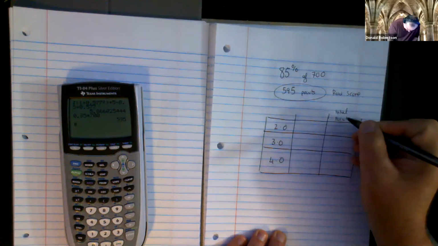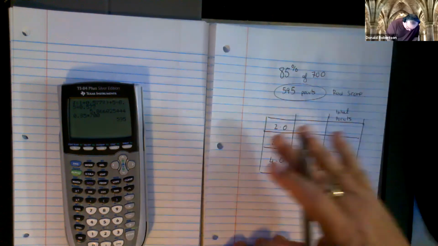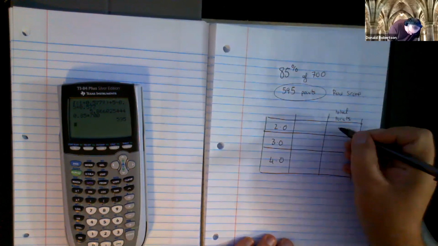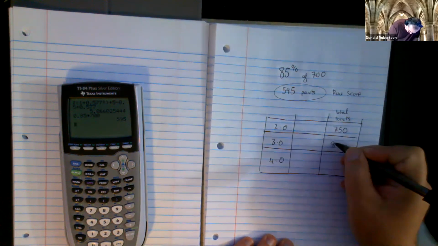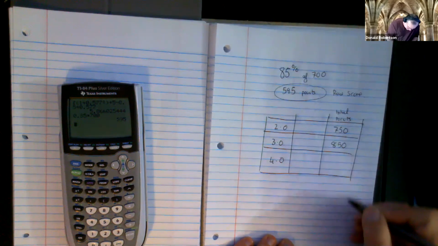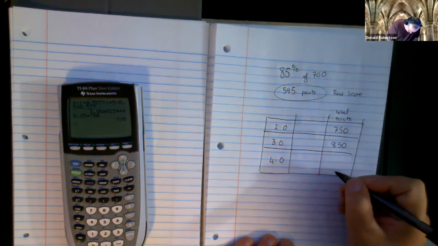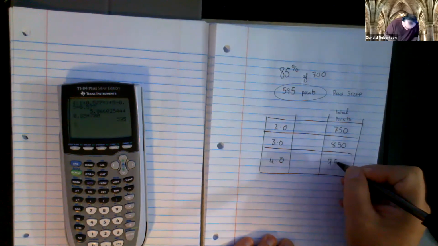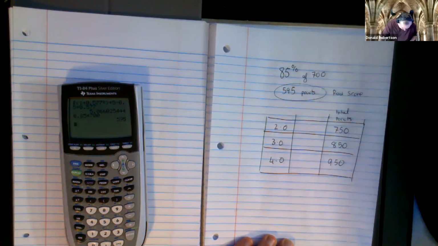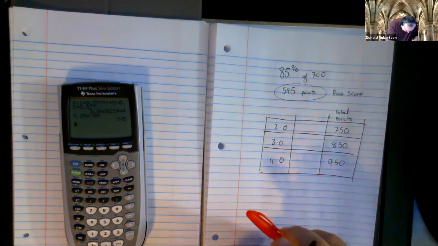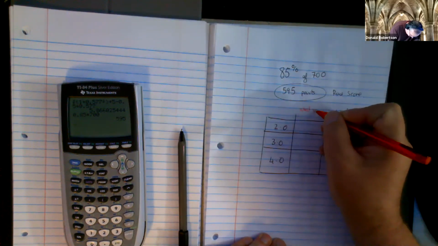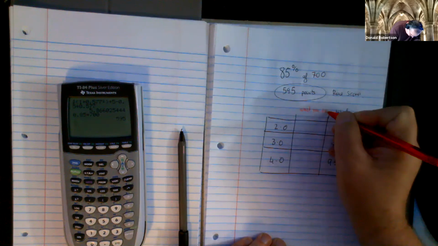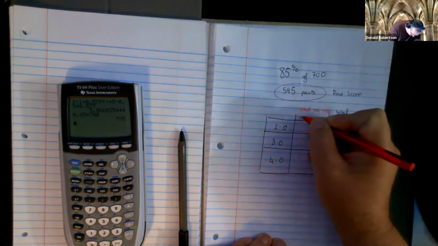This is what you need to get in total, everything added up. You need 750 to get a 2.0. You need 850 to get a 3.0. And you need 950 to get a 4.0. And this column in the middle is what you need to get in the final.